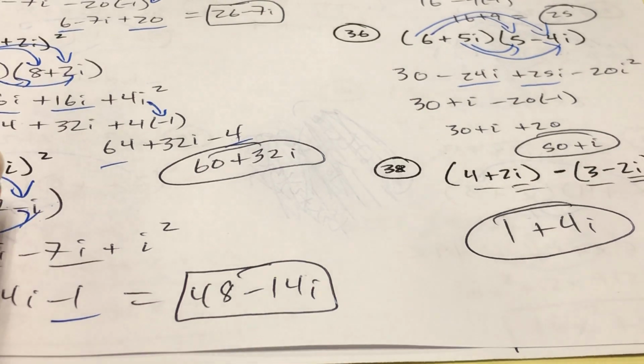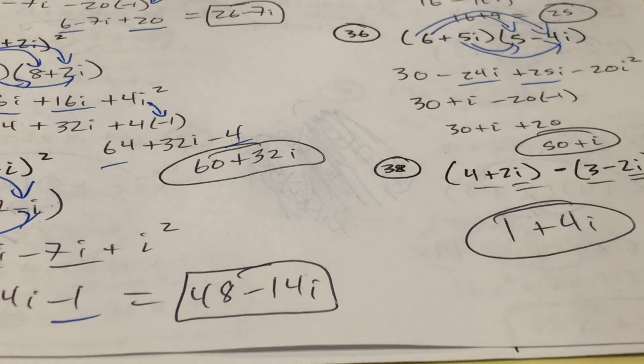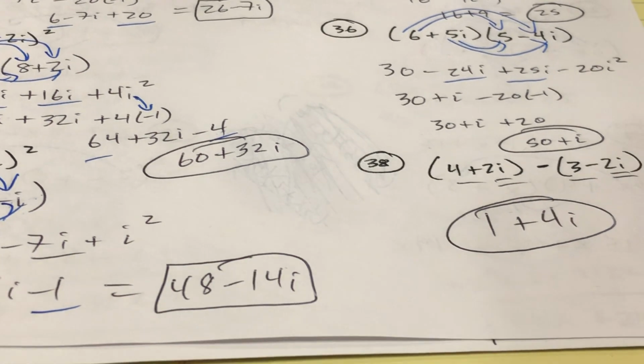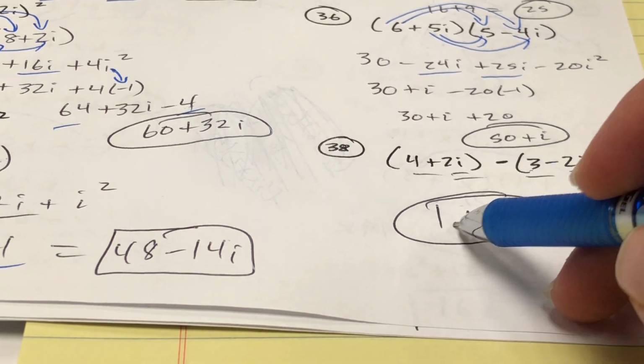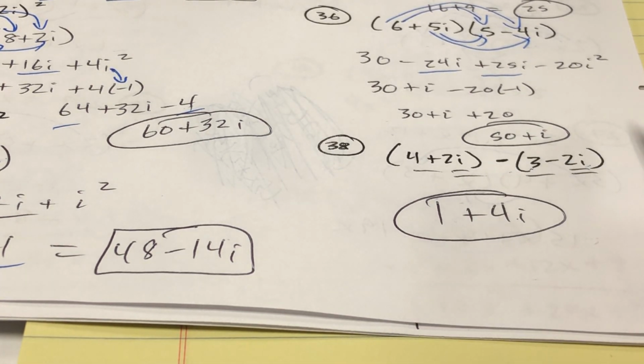And this is what we finished on Wednesday. We got to the end of this page. Thursday, you were to watch that video, whether at home or at school, and write down those answers either on the paper you received Thursday in class or on a separate sheet of paper. 4 minus 3 is 1, 2 minus a negative 2 is a positive 4i, not 0.